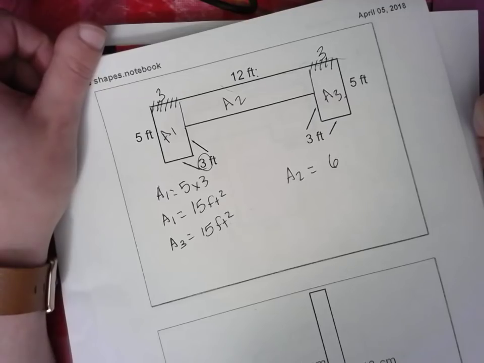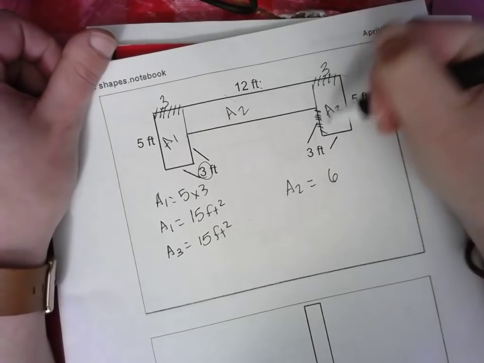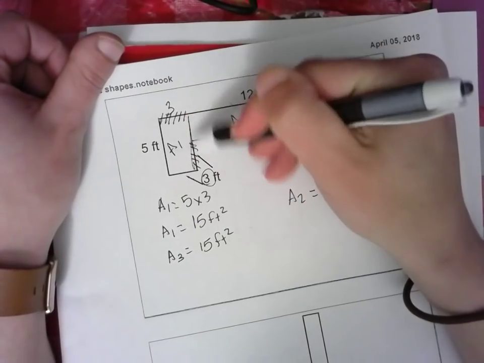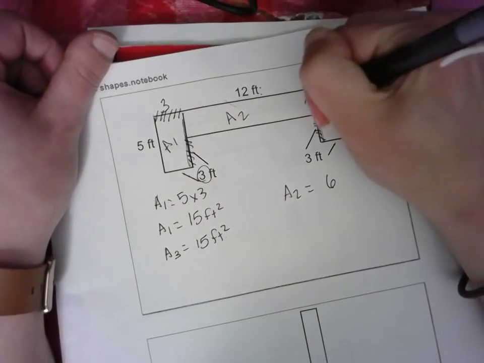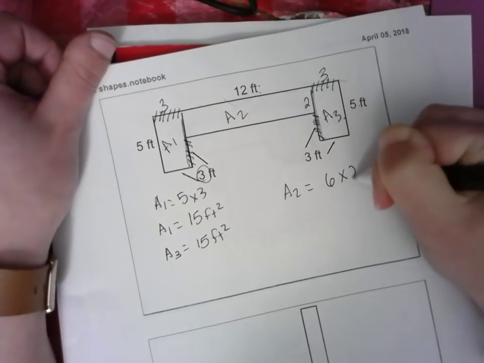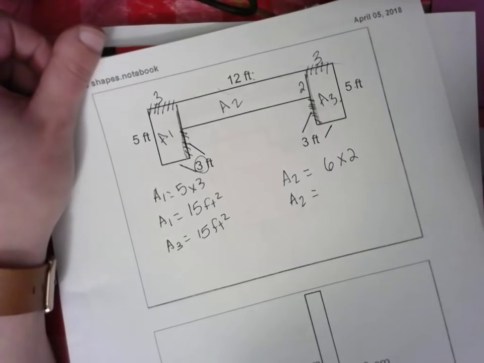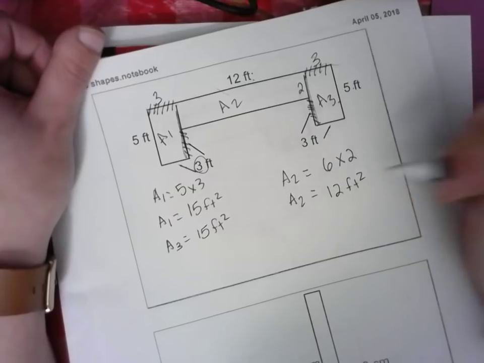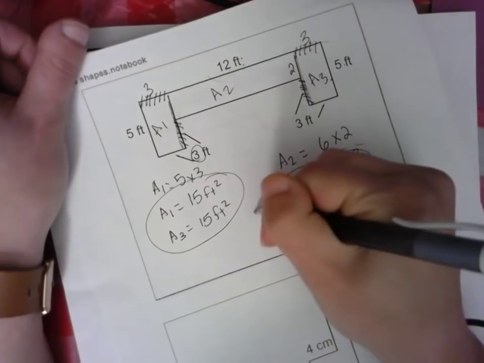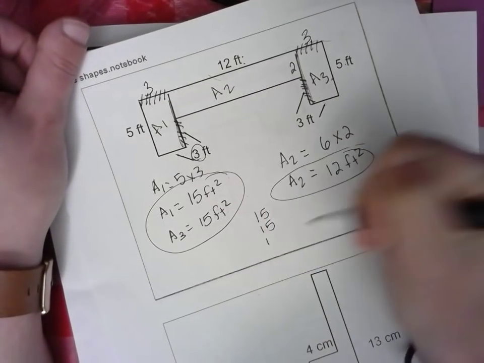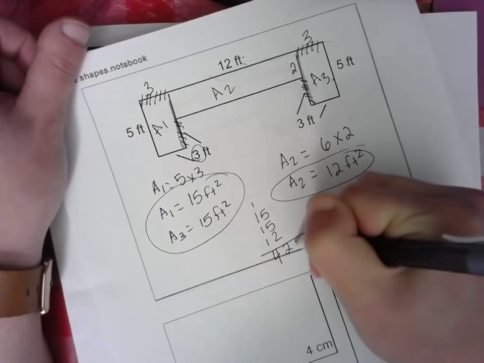What is my width? Well, I know this is 3. Right? This is 3. And the whole thing is 5. So what is the difference between 5 and 3? 2. So my width is 2. So the area for that rectangle is 6 times 2, which is 12 feet squared. And then the final step is to add them, 15, 15, and 12, which is 42 feet squared.